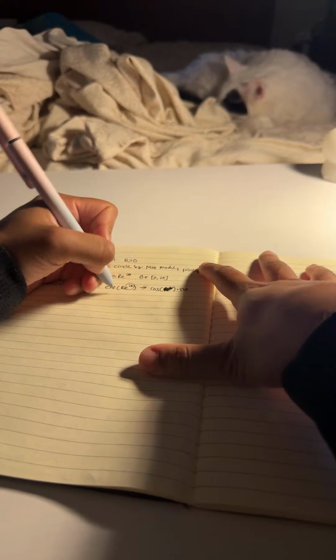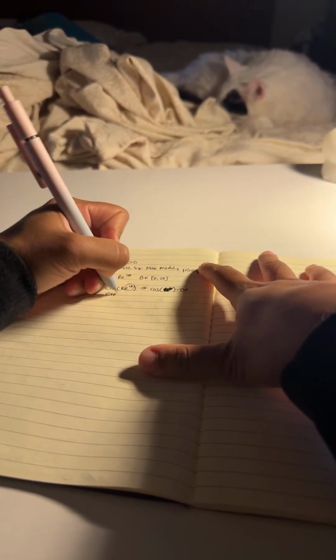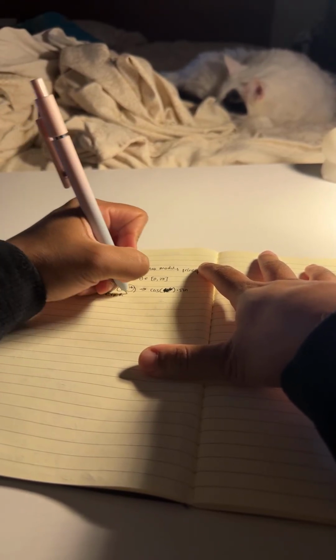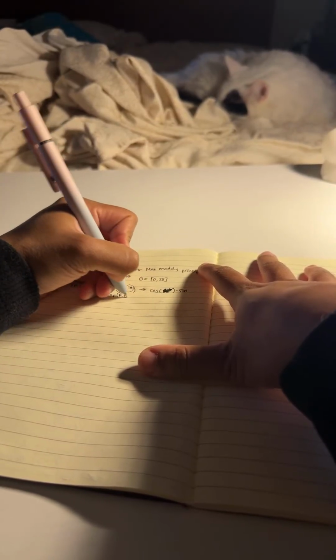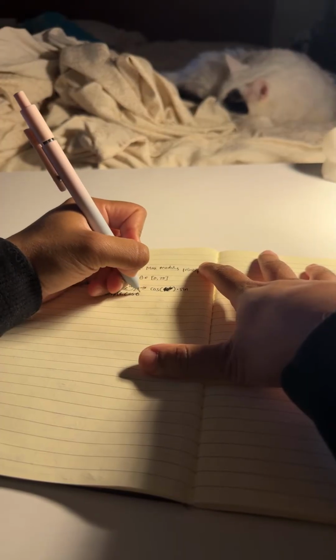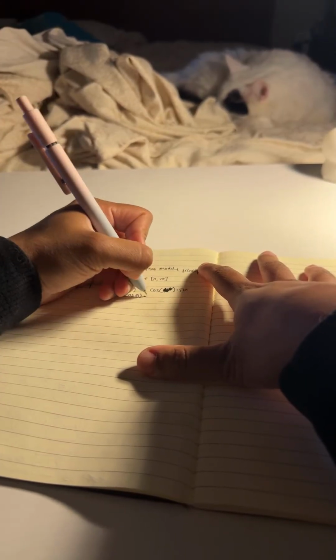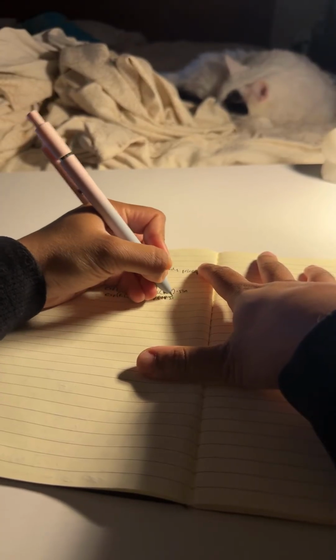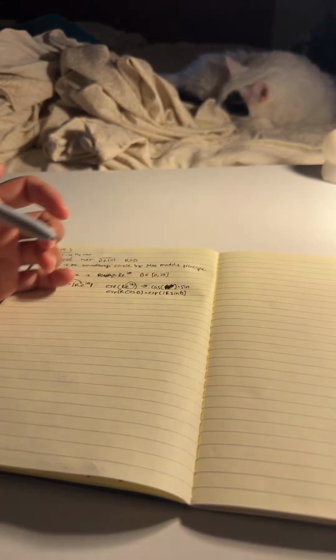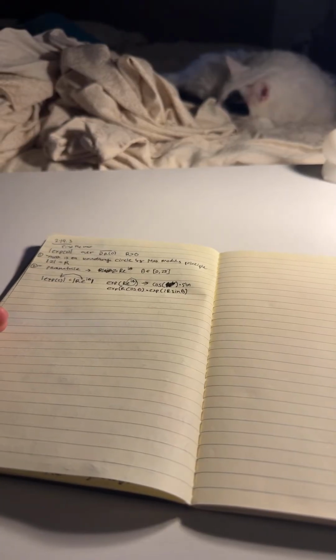So what would it be? It would be exponent r cosine theta times exponent I r sine theta.